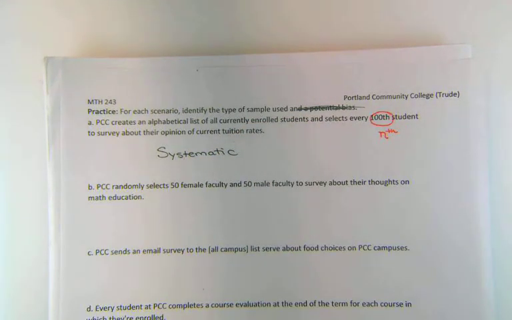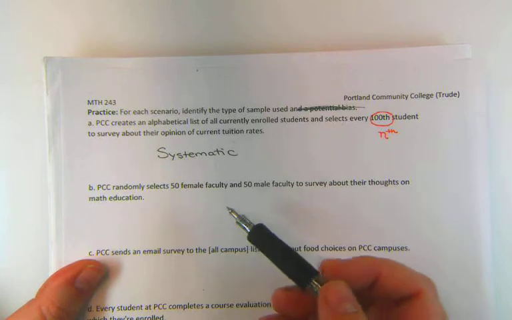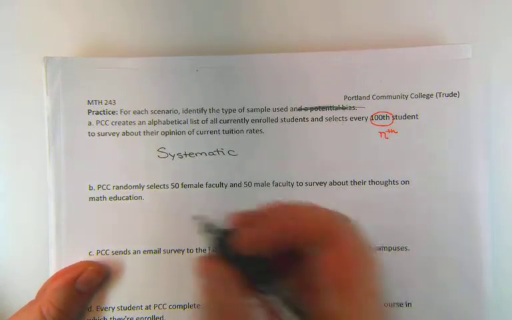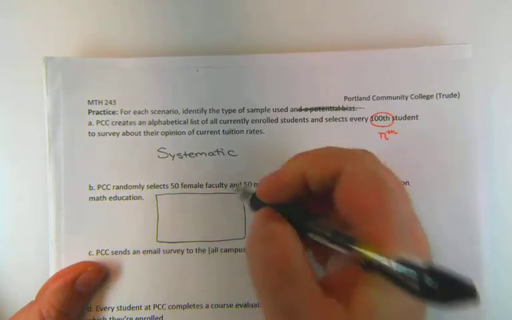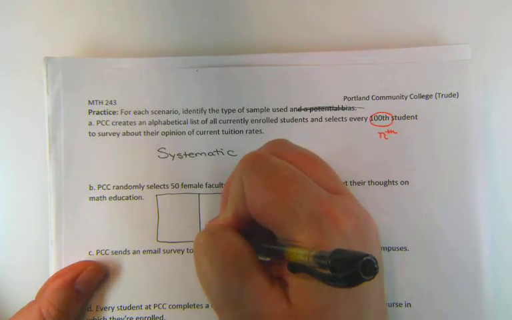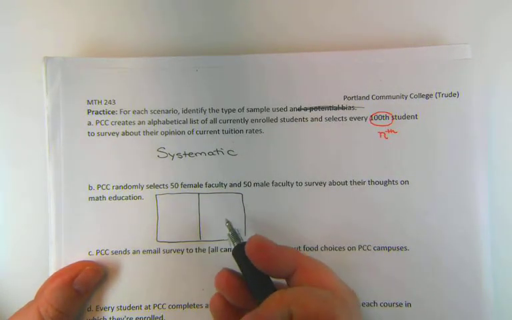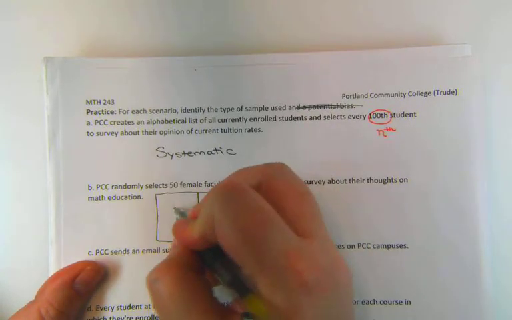And this is going to be the key to telling us what type of survey we have, because this links to selecting every nth student, and they just happen to choose 100. So this is going to be systematic. So this would be one way that we can get a nice, fairly random sample of students.